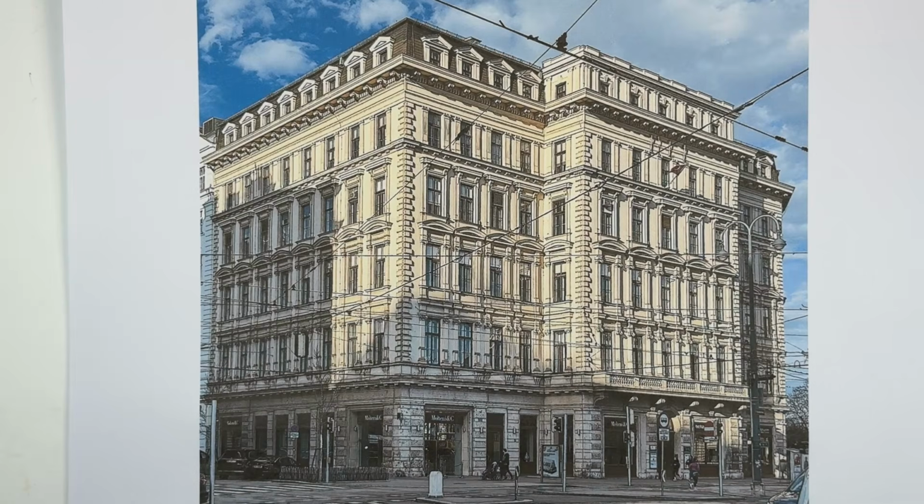At the end of our 4 perspective essentials, we'll come back and see how they apply to this real-life situation. But first, the first perspective essential is eye level.